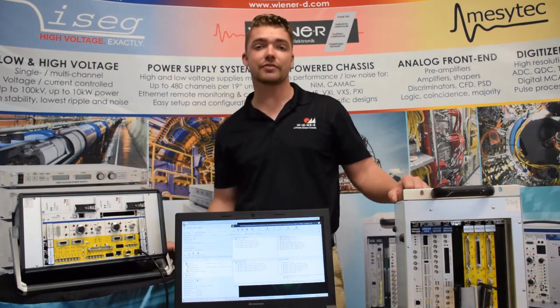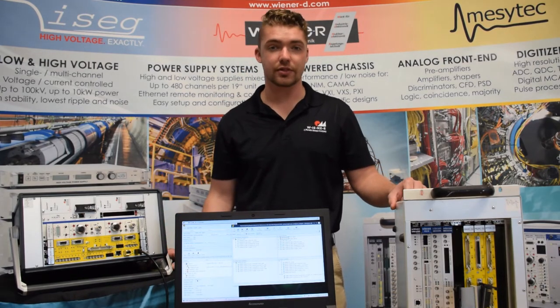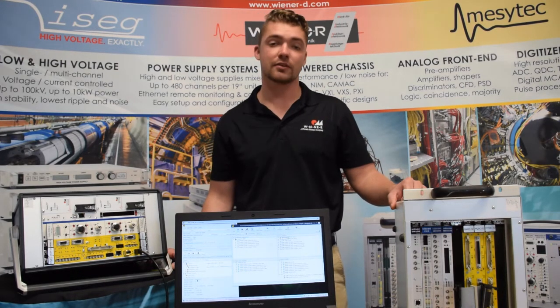To my right, we have the only portable DAQ system with room for high voltage, preamplifiers, VME master, and the digitizer.